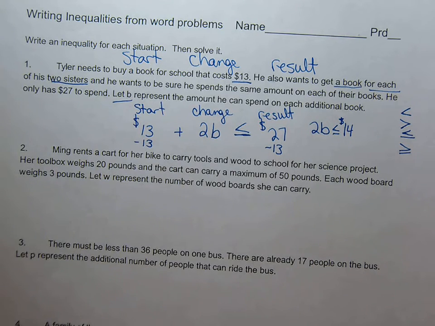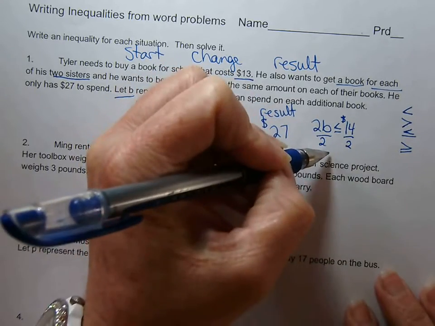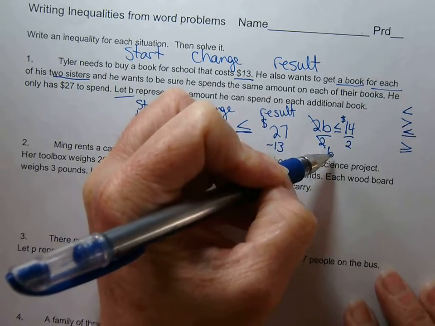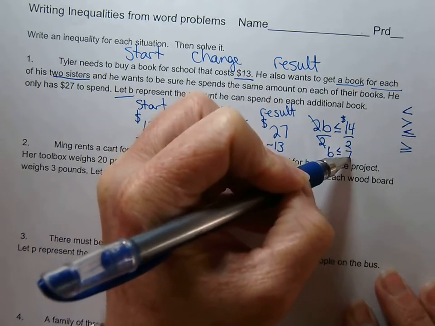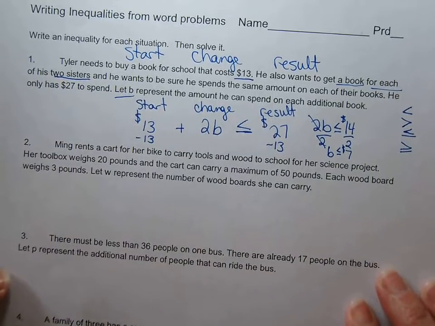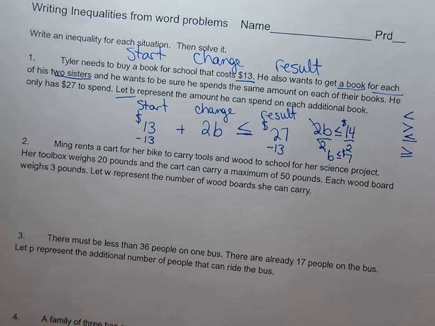He wants to get them each a book, but what's our next step? I'm going to divide. You guys are right. We're going to divide both sides by 2. So these cancel out, and I'm left with b is less than or equal to 7. So this tells me how much money could he spend on each book? $7. $7 or less. Okay? You guys did this. Awesome.